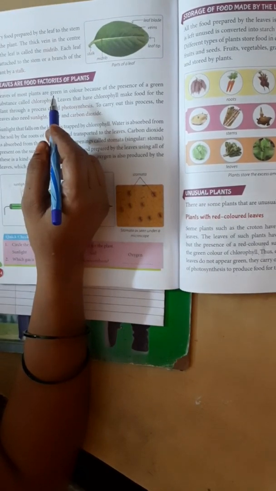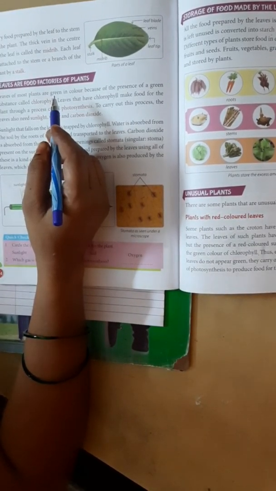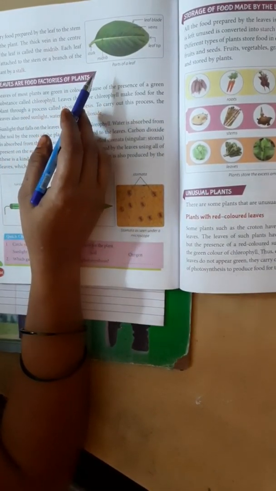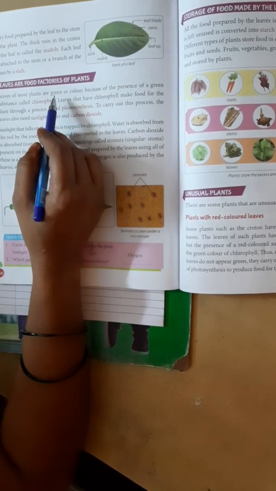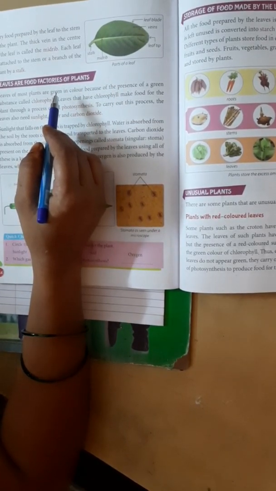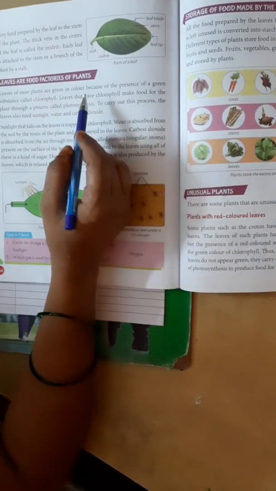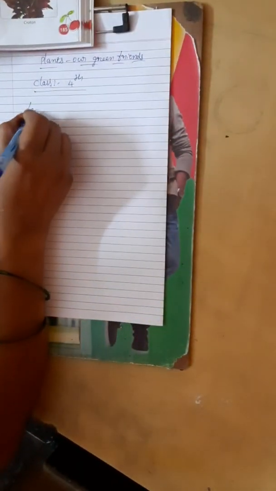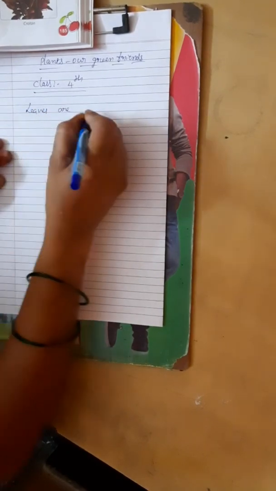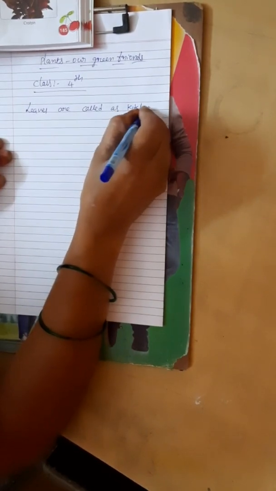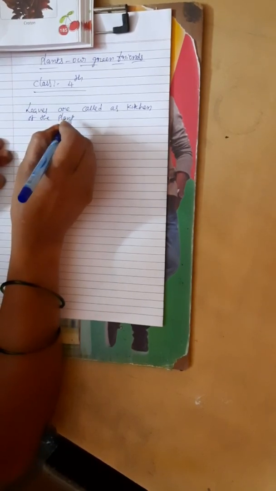ಅದಕ್ಕೆ ಏನಂತ ಕರೀತಾರೆ, plant leaves na kitchen of the plant, that is food factory. So leaves are called food factories because in the leaves food is prepared. Hence leaves are called food factories or kitchen of the plant. Once again, leaves are called the kitchen of the plant, or food factory.